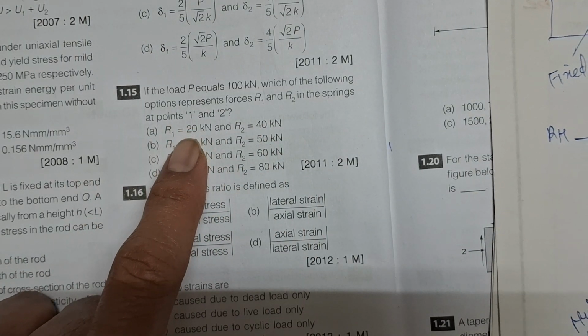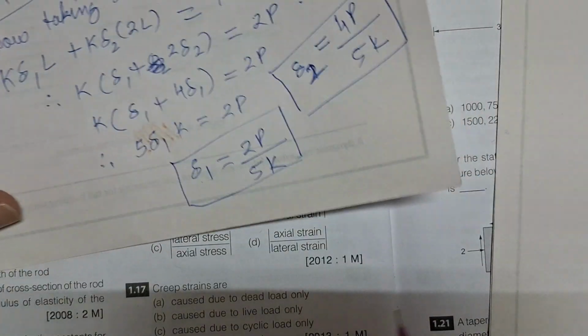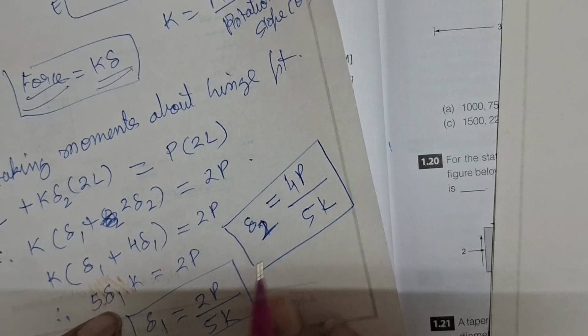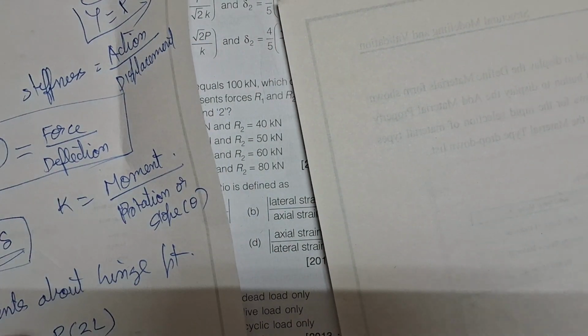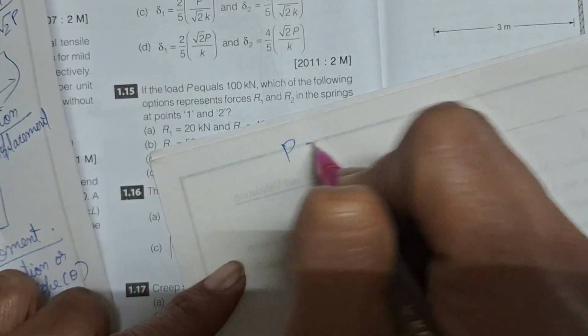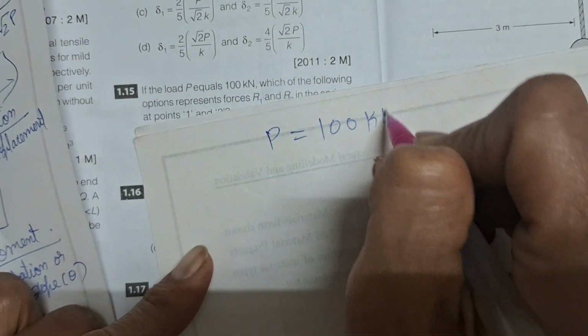Okay, so here we have seen that this is delta 1 and delta 2. Delta 1 and delta 2 we know, but at the same time they have given the value of P is equal to 100 kilonewton.